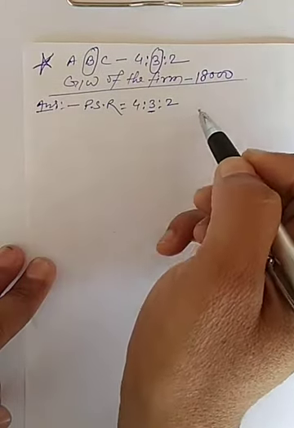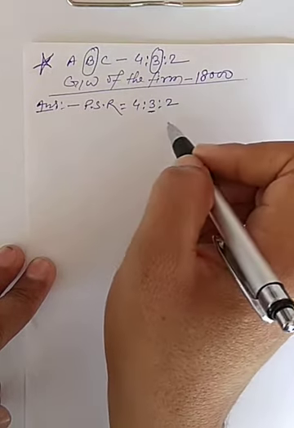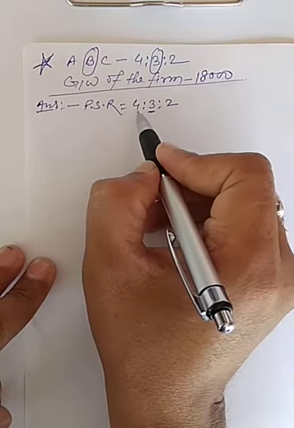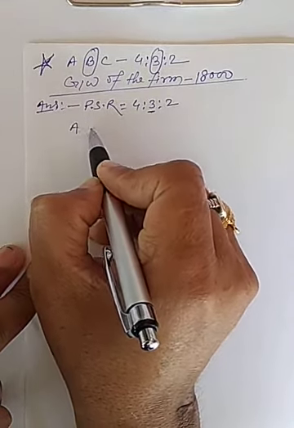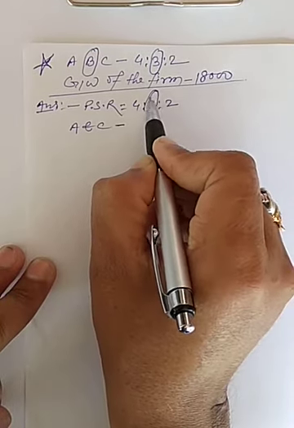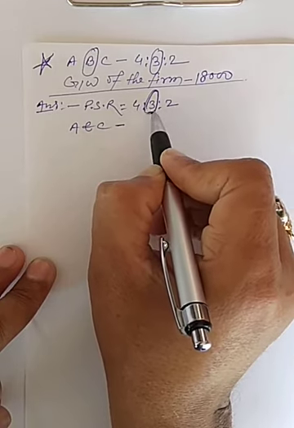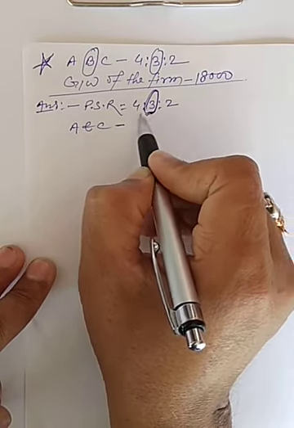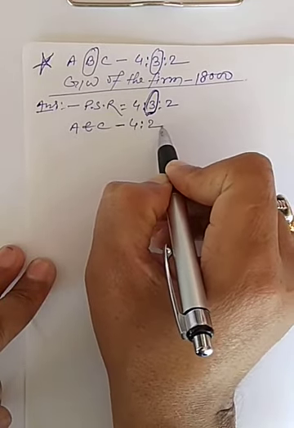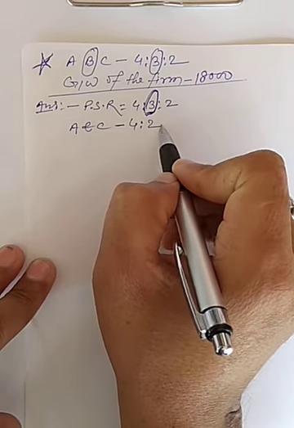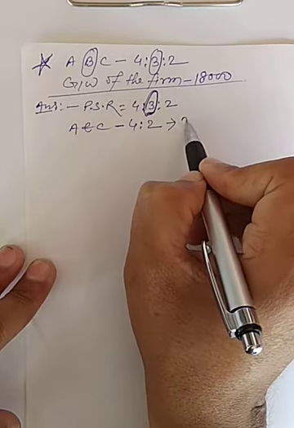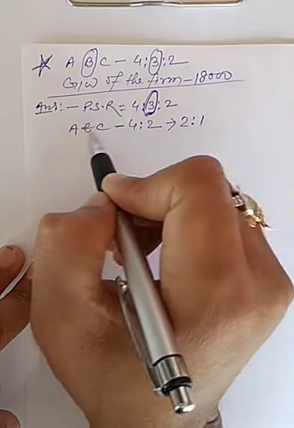but nothing is stated about new ratio. So the new ratio of A and C will be the same by removing B's share. So it will be 4:2. In smallest form I can write 2:1.